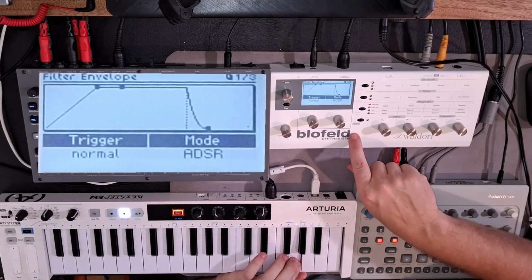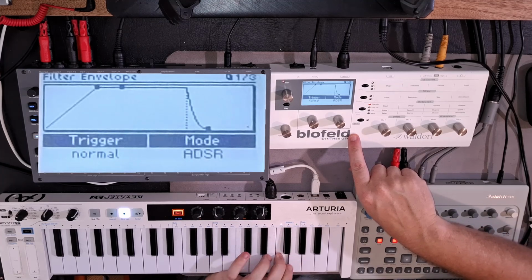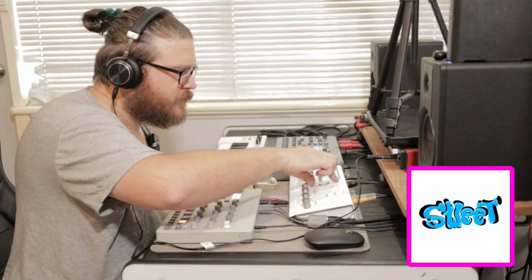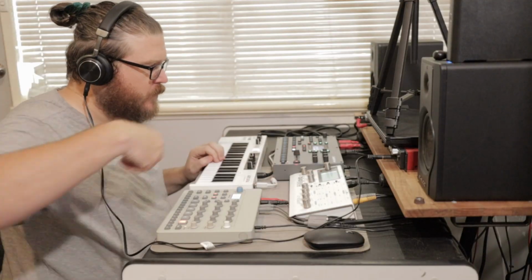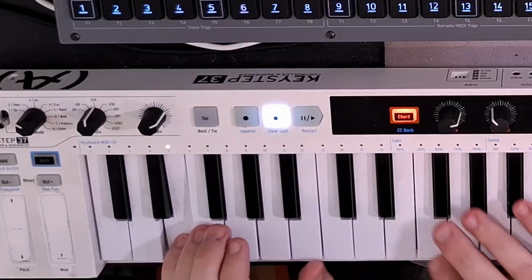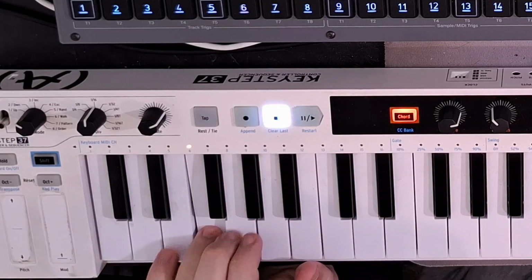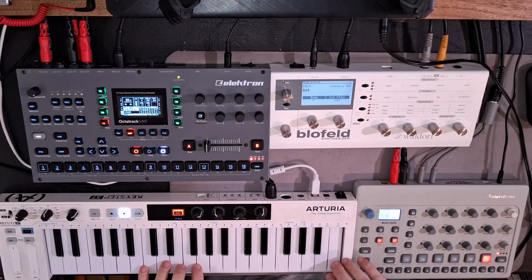Ridiculous. Sweet, save that one. So just quickly looking back at what we got. The bass, good bass. And then this pad thingy.